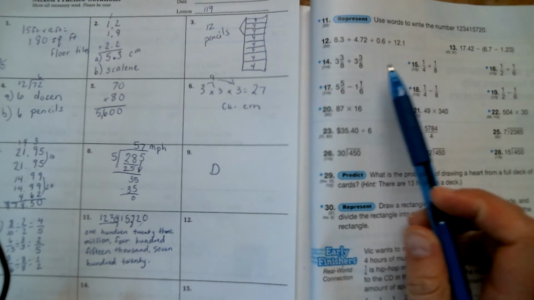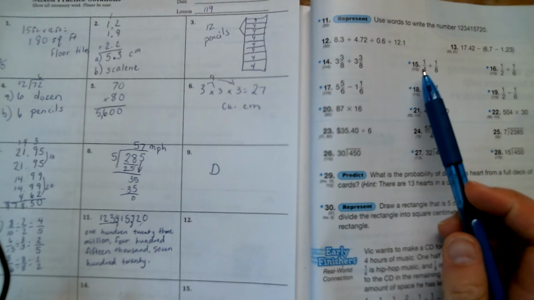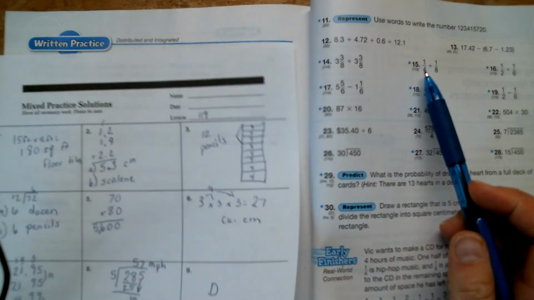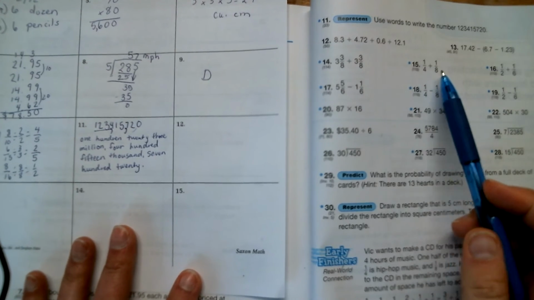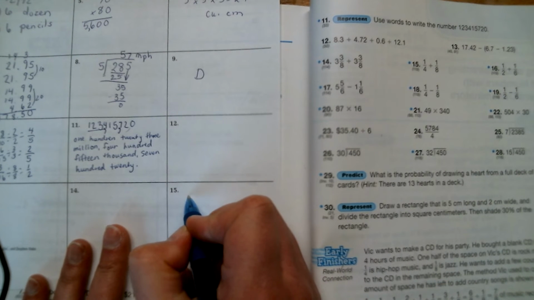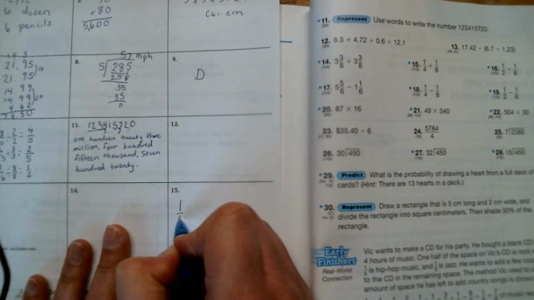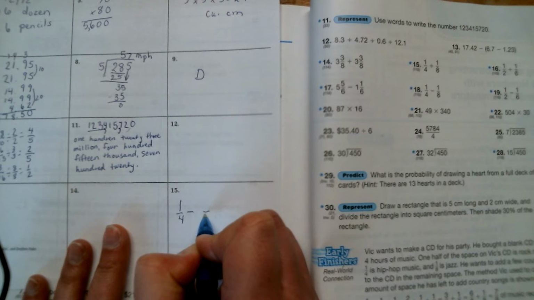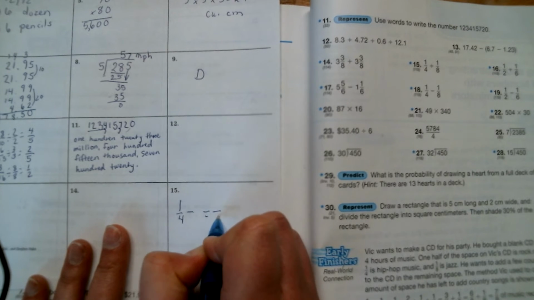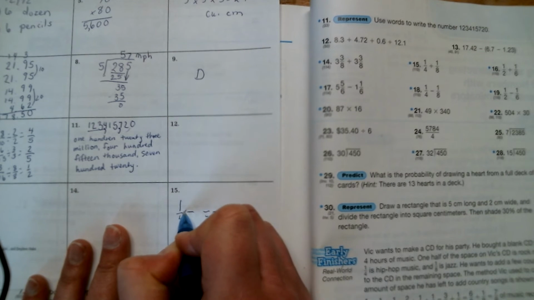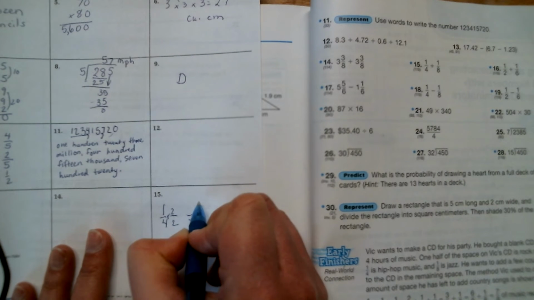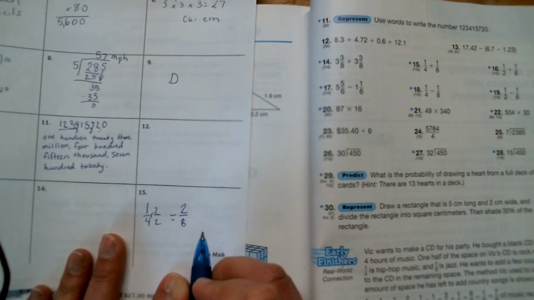Okay, number 12, 13, 14. Okay, let's do 15. 1/4 plus 1/8. You got to change 1/4 so that it has the same bottom as 8. So we have to multiply by 2. So this becomes 2/8.